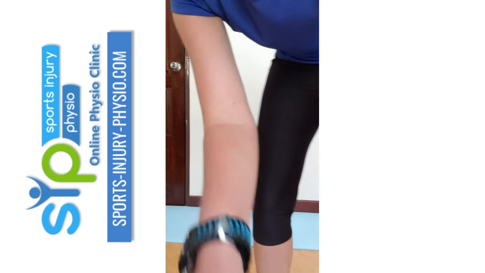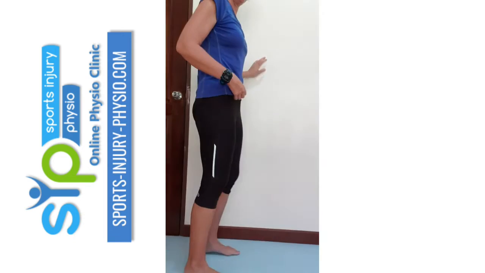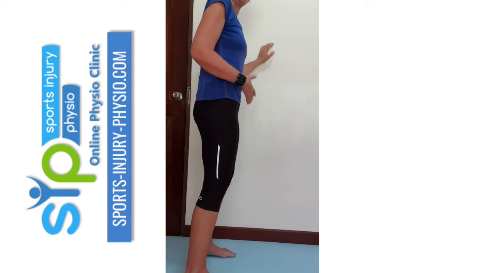So let me see if I can demonstrate this for you. Because when I say leaning forwards from the trunk, I don't mean collapsing your spine. You still want to keep a straight back. So I'm going to use the wall to stabilize me, because I'm obviously not running.